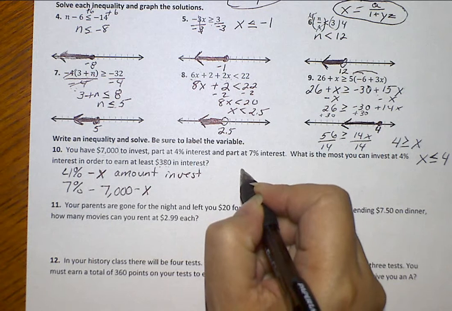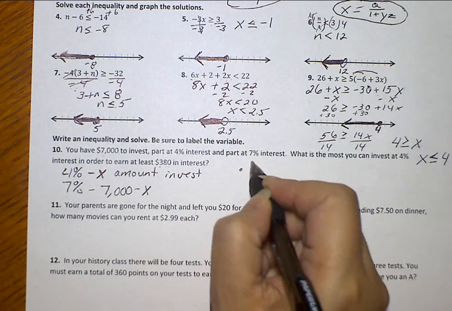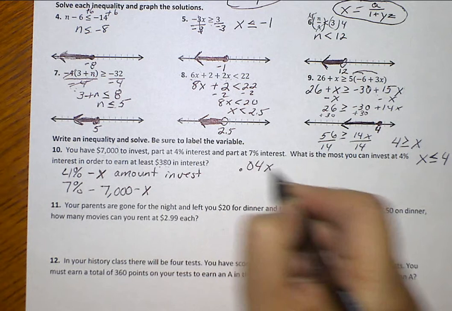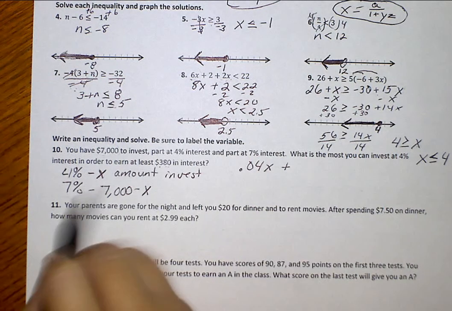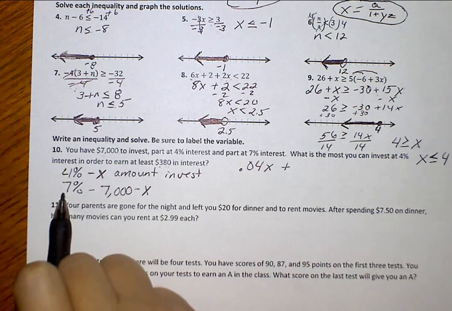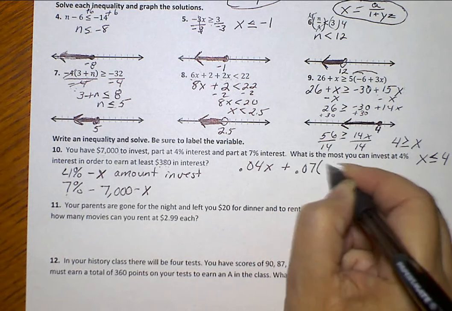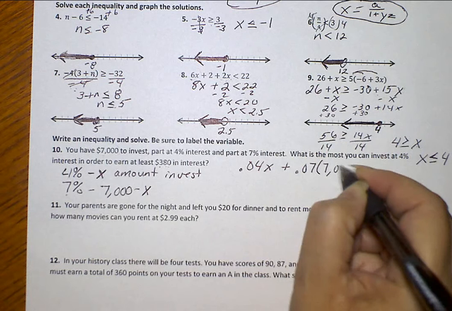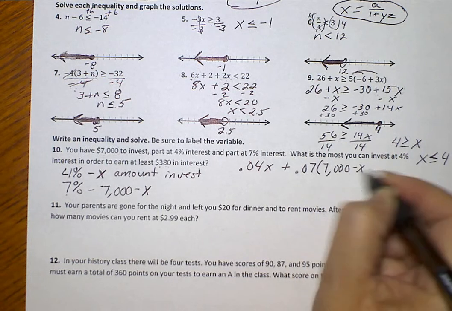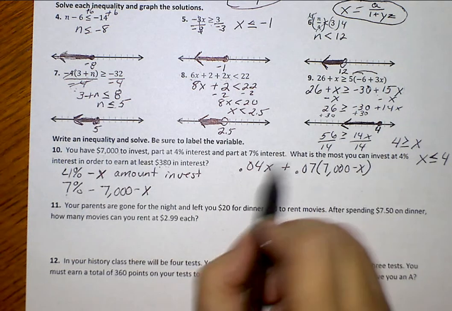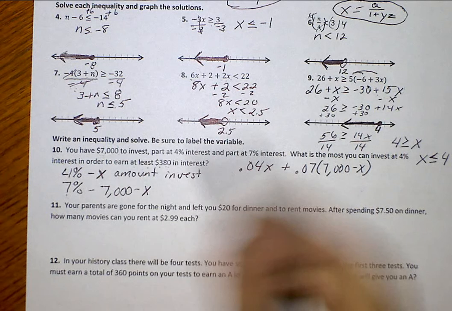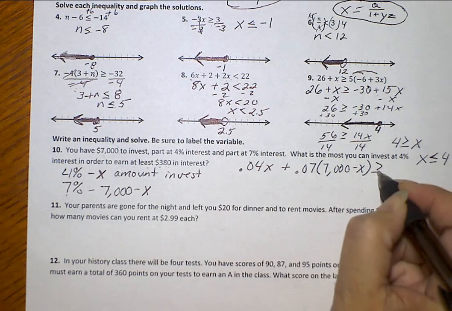Yes, 0.04x plus, we have here, we're going to do 7%, so that's going to be 0.07 times my 7,000 minus x. And I want this to be at least, so I want this to be greater than or equal to 380.